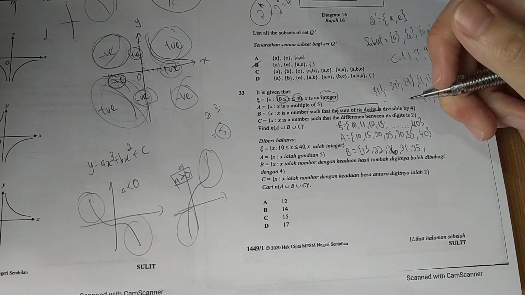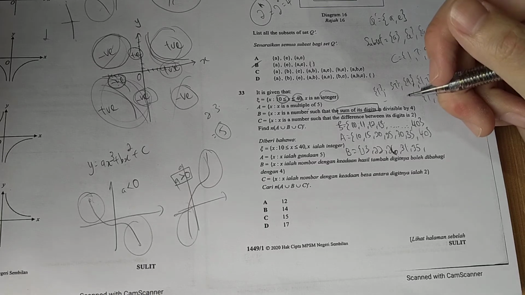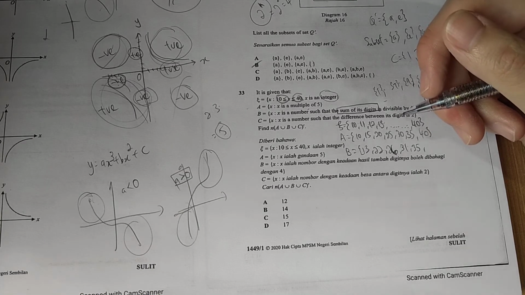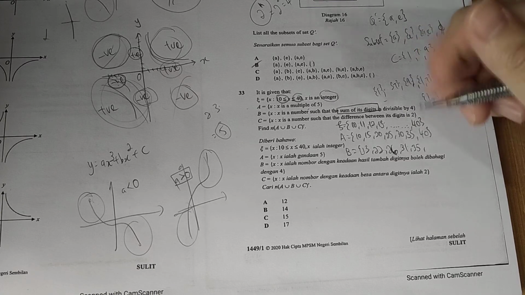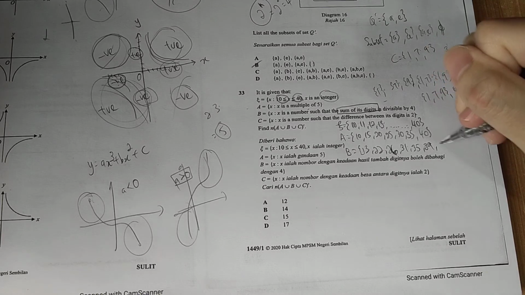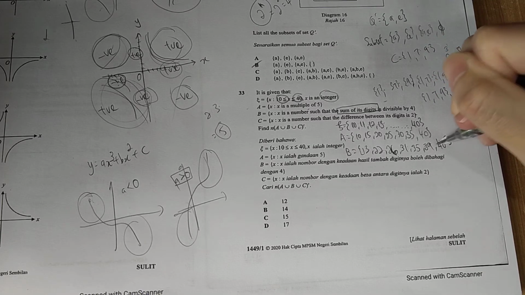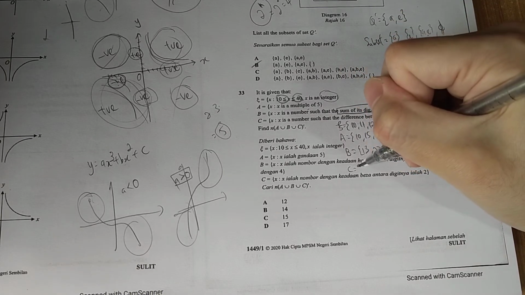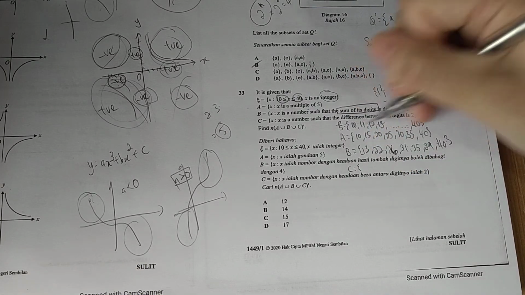36, no. 37: 3 plus 7 is 10, so no, 10 cannot divide 4. 38: 3 plus 8 is 11, 11 cannot be divided by 4. 39: yes, because 3 plus 9 is 12, and 12 divided by 4 is 3. And then the last one will be 40, because 4 plus 0 is 4, and 4 can divide 4. That's all for set B. You stop here because the universal set is only 10 until 40.